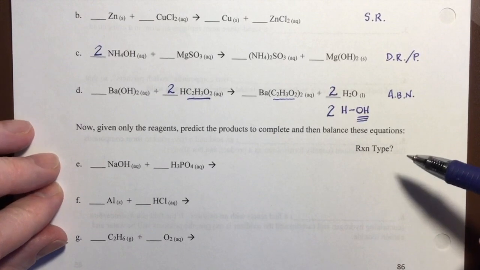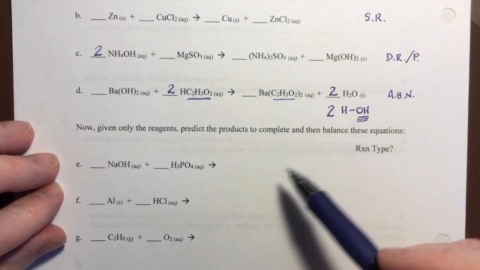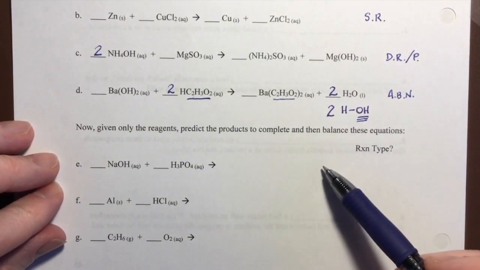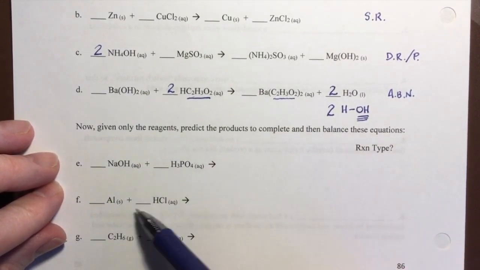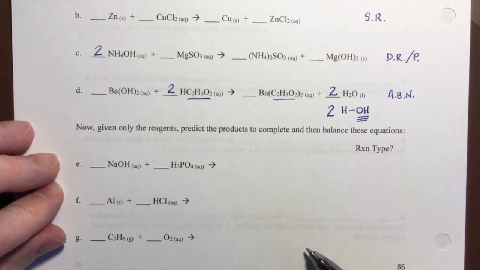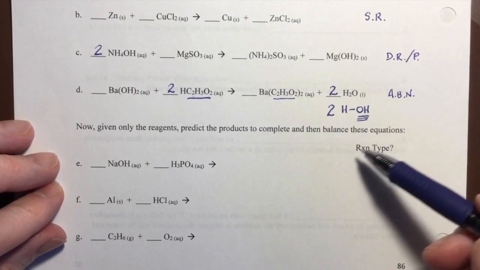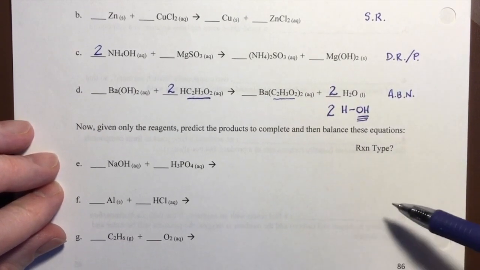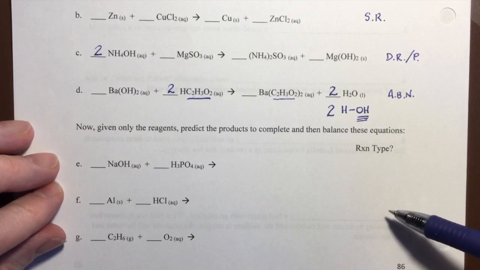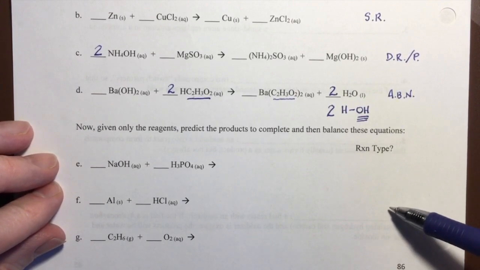So I would like for you to pause the video and see if you can complete and then balance these 3 equations. Identify the reaction type first if you can, and then go ahead and do that. So pause the video and give that a shot. And when you're done, continue the video and then I'll walk us through them. Okay, pause the video now.